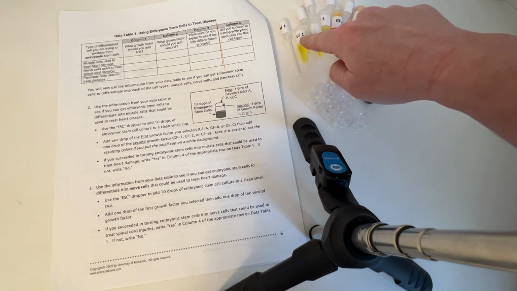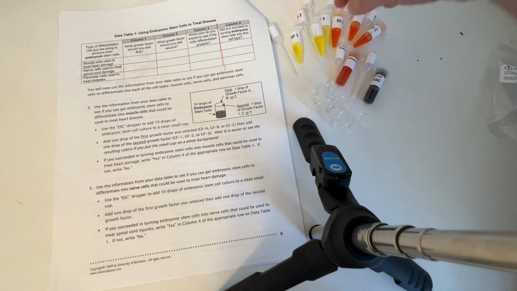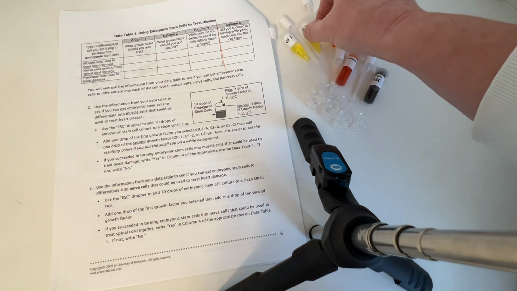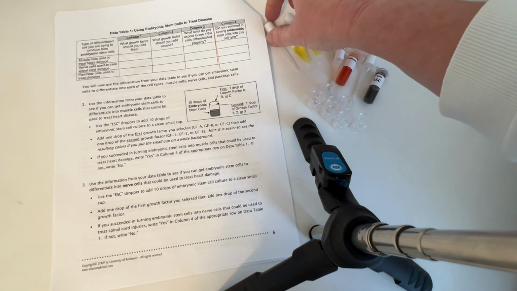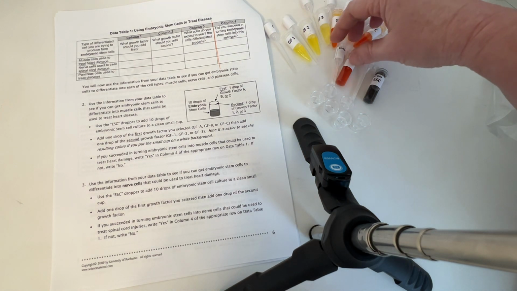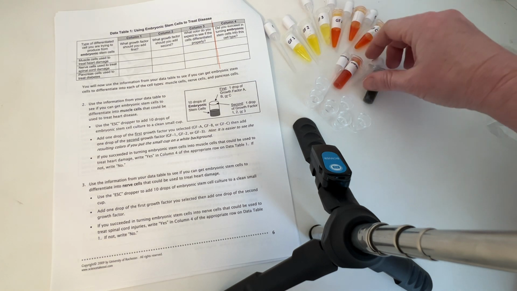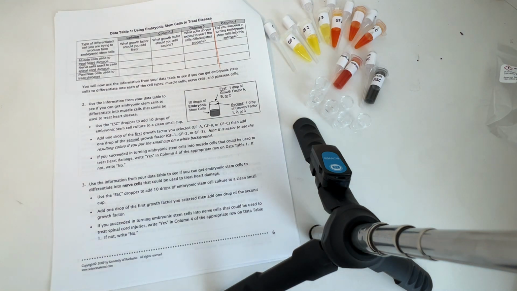I like to have it next to growth factor 1, and growth factor 2 I like to have next to growth factor 2, and I have it all lined up like that so I can grab it really cleanly. And then over here is embryonic stem cells, and here is adult human stem cells. Again, all of this is just simulated things, but it's all a simulation for this lab, but it's all there.